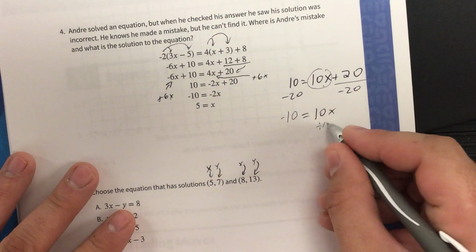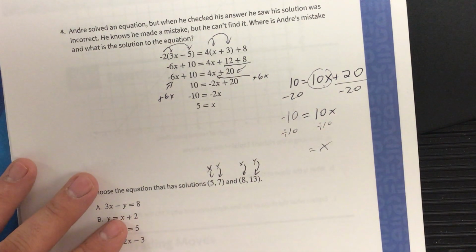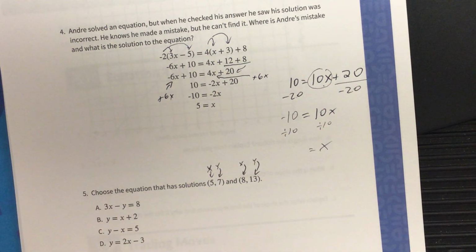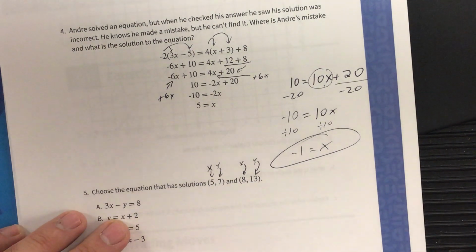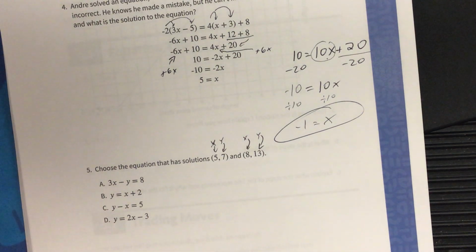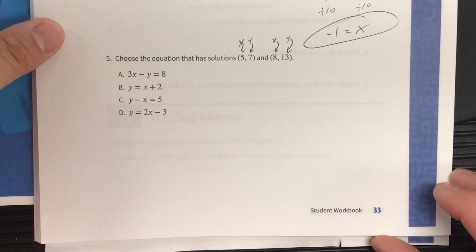Divide by what's in front of the x. Negative 10 divided by 10. Negative 1. That's a great way to go.